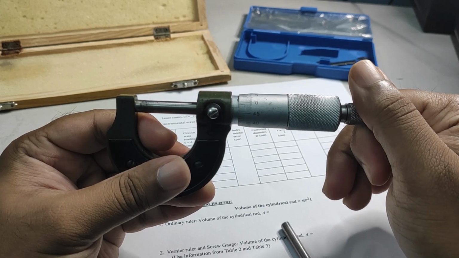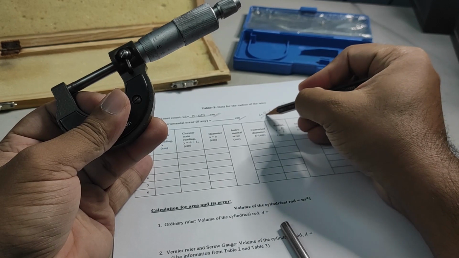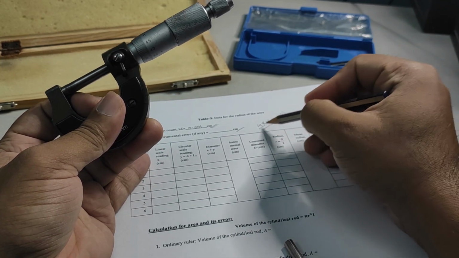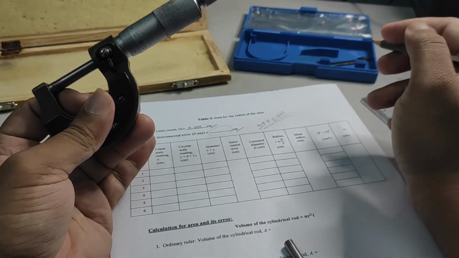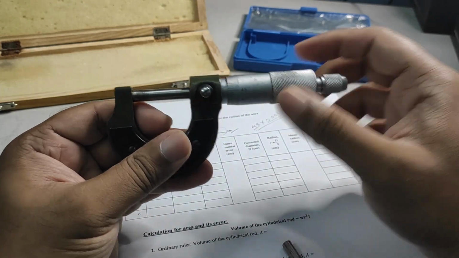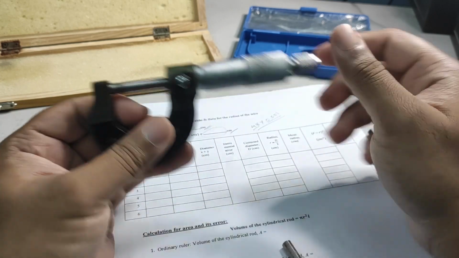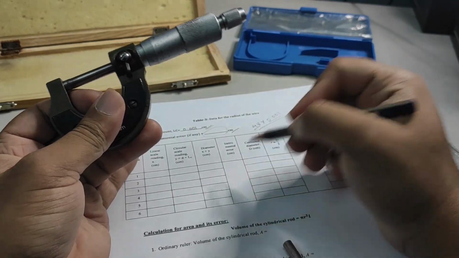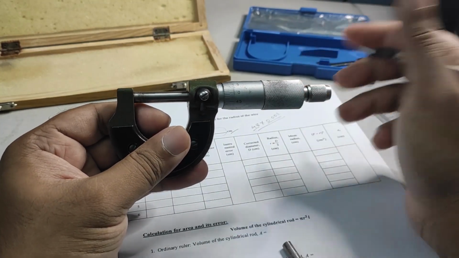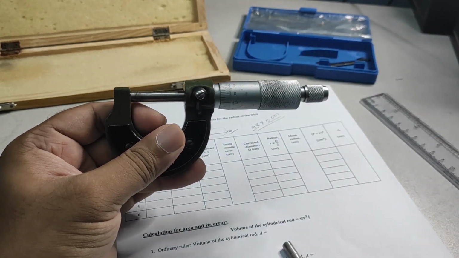Let's check it here again. It's 48. So we take the number of divisions to be 48 and we multiply it with the least count. So using this value we find the value of the instrumental error. As this is not perfect and as the 0 is above the main scale, we will add this value and we will get the correct result for the diameter or the radius. If the 0 was below the main scale line, we would have subtracted the instrumental error likewise.